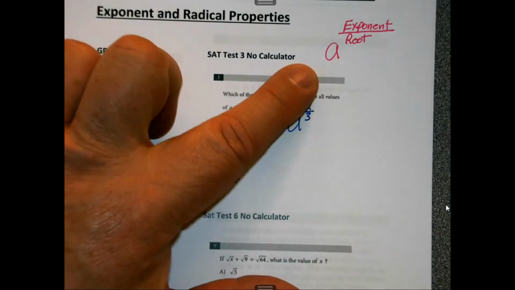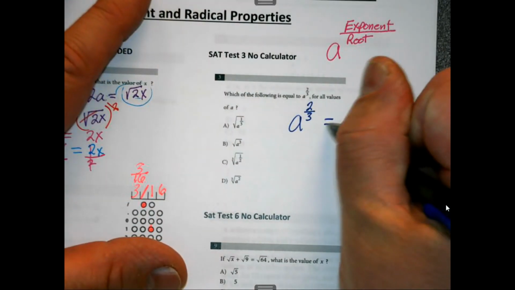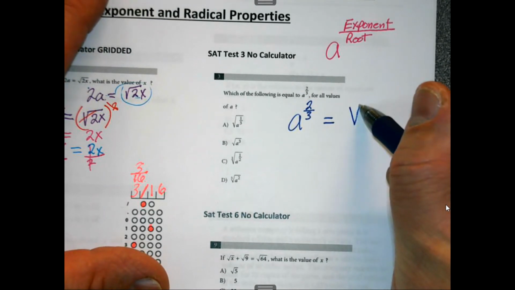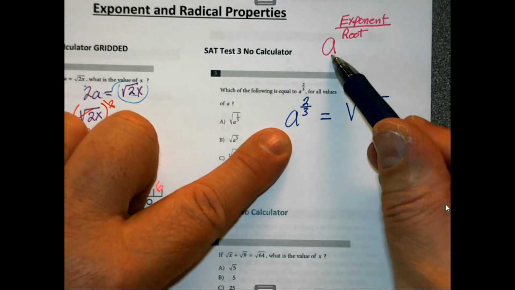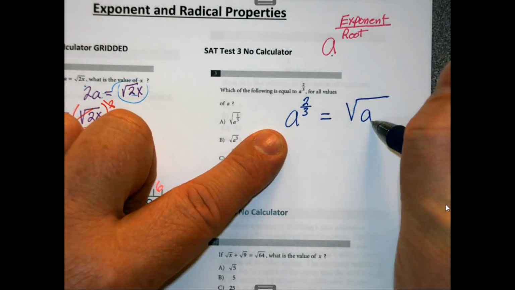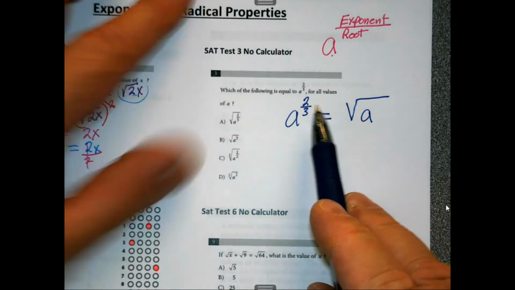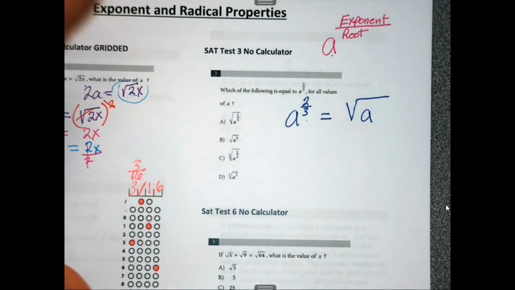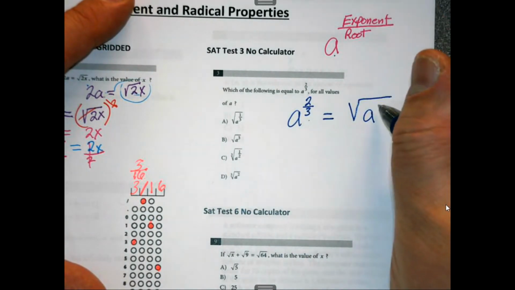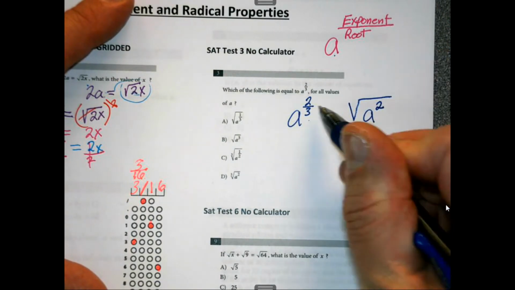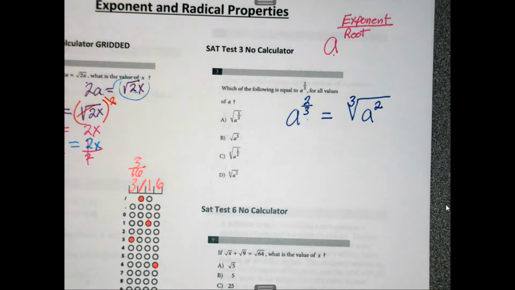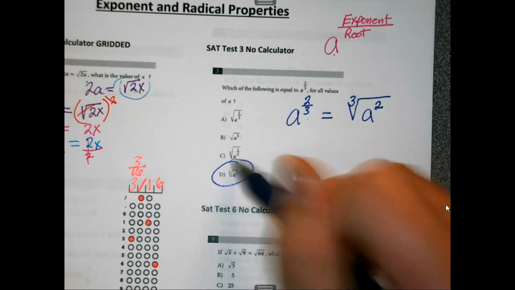If I were to put this in radical form, I would need my radical, right? I'd need my base A, right? What's going to be the exponent of the base here? The 2 or the 3? 2, because that's the exponent. It's the exponent of the base, and the 3 is going to be my root. So my 3 goes inside the radical sign. Okay? Not too hard. So hopefully they'll make an easy question like that for us on the test. And that is D.